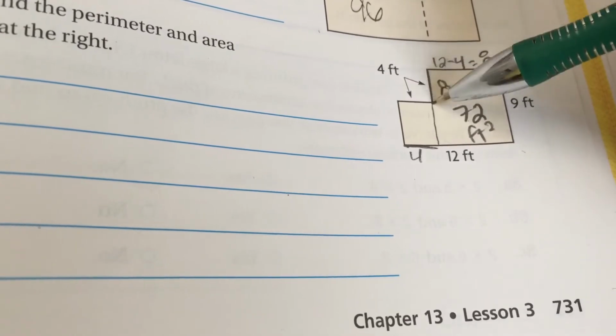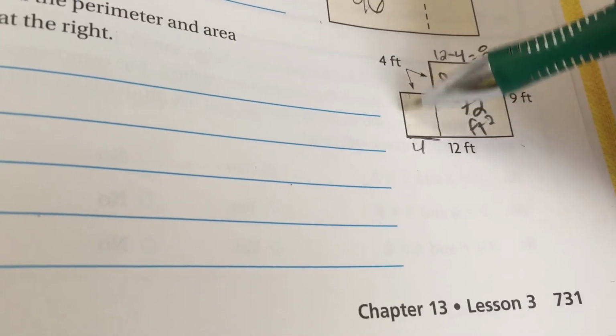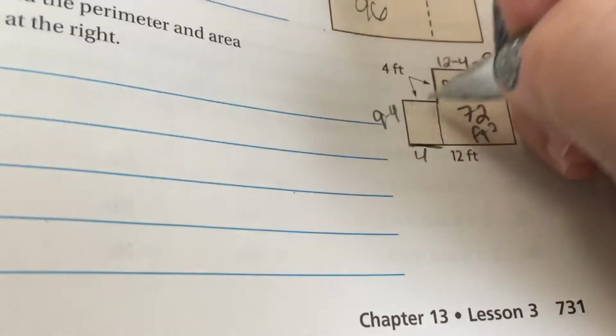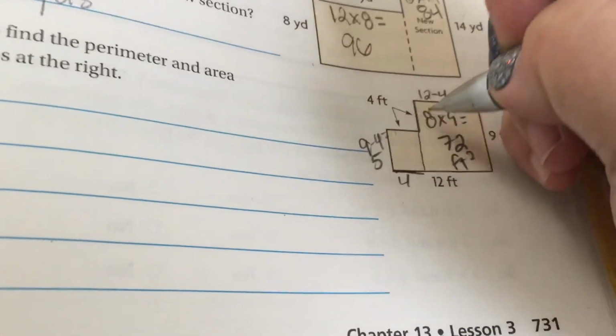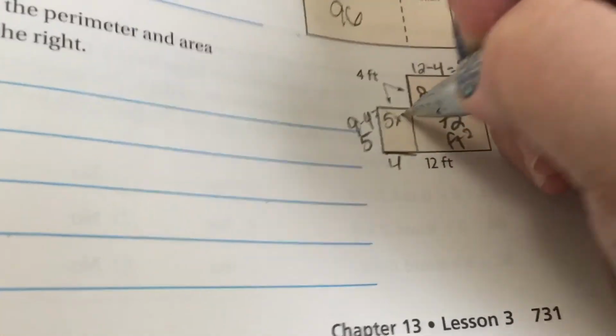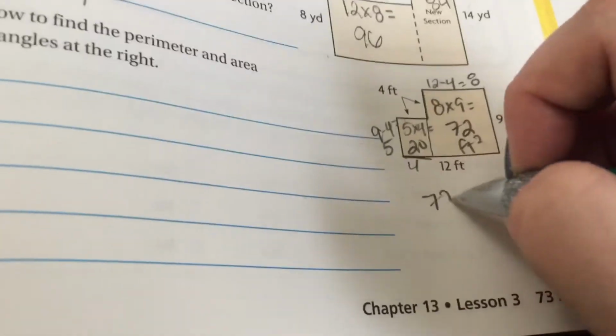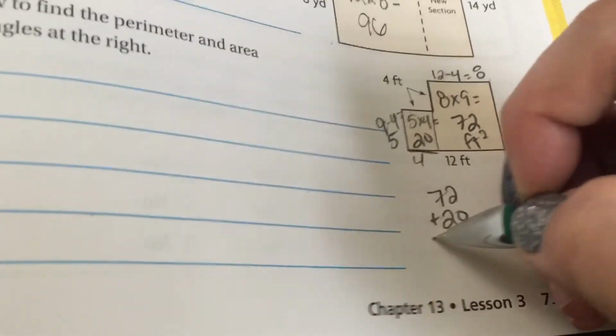Part of that side is 4, so whatever's left is what this length over here is. So 9 minus 4 gives me this length over here, which is 5. So this one is 5 times 4, which equals 20. So then I can just add 72 plus 20 to get my area.